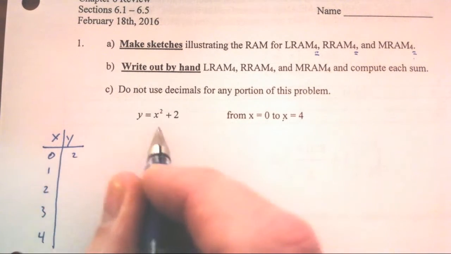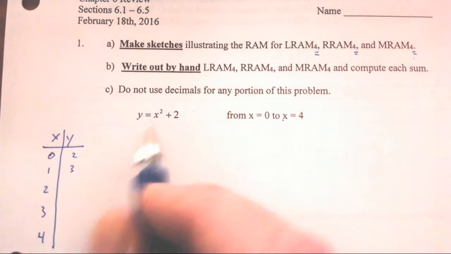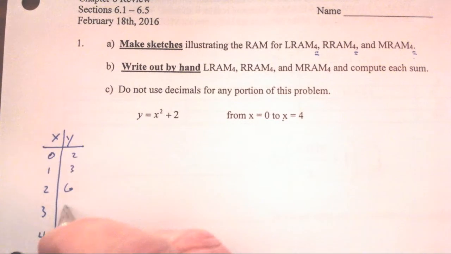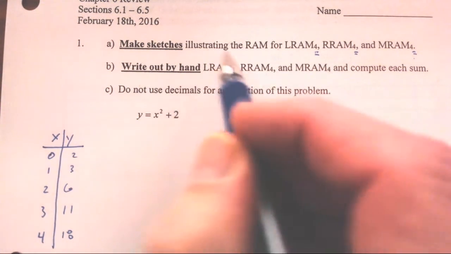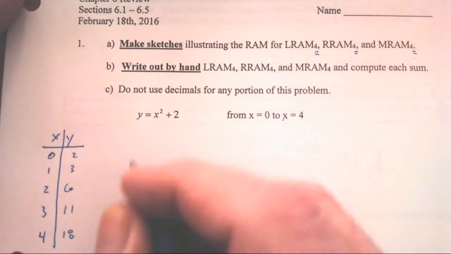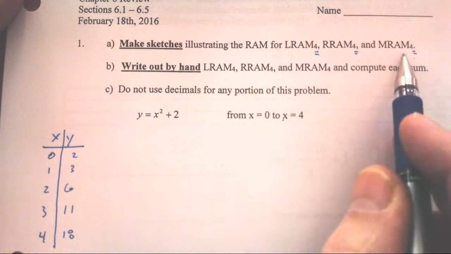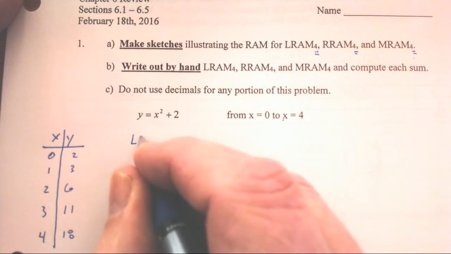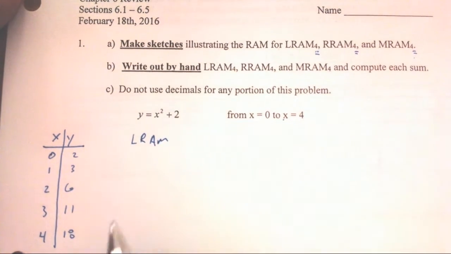Put in 0, get out 2, put in 1, get out 3, put in 2, get out 6, put in 3, get out 11, and put in 4, get out 18. Make sketches, and when you do this on the test, I want 3 separate sketches. We're going to have a little LRAM section, an RRAM section, and an MRAM section. So let's go ahead and set up our LRAM graph.